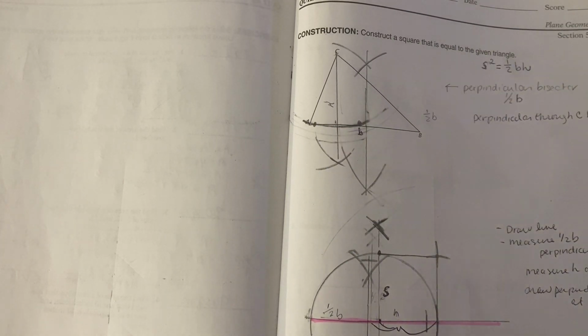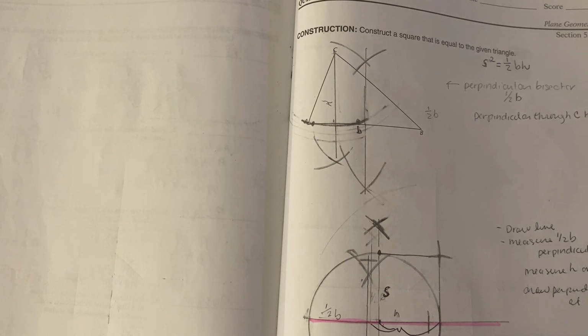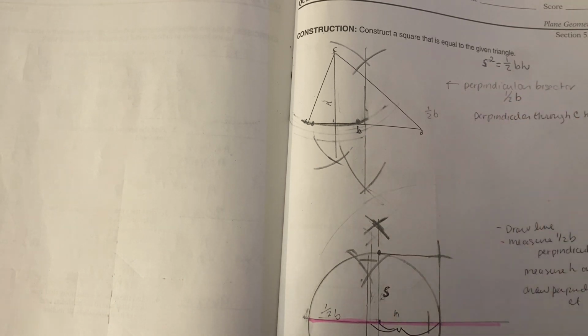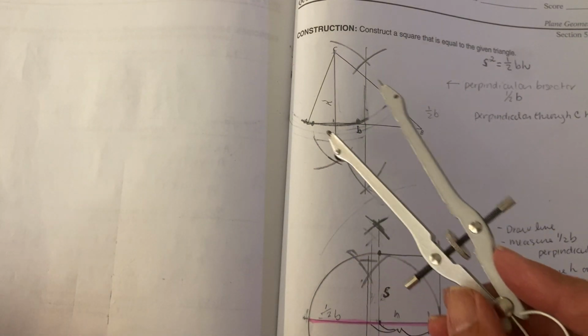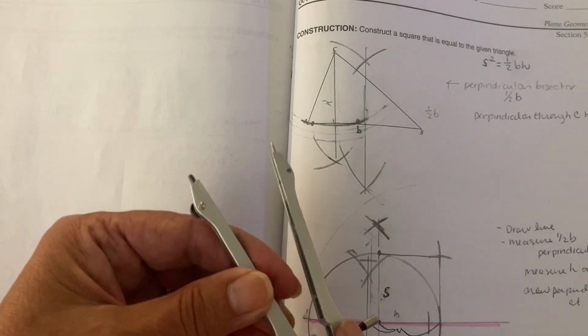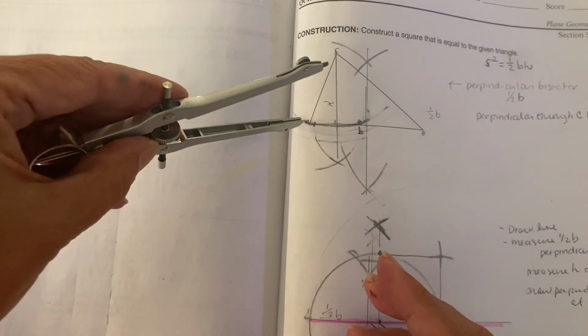First of all, we need to have a perpendicular bisector of it. So how do we do a perpendicular bisector? It's pretty easy. Take your compass. I have it written here so I don't have to do it all this time. So you have basically taking this side, see how I'm doing?